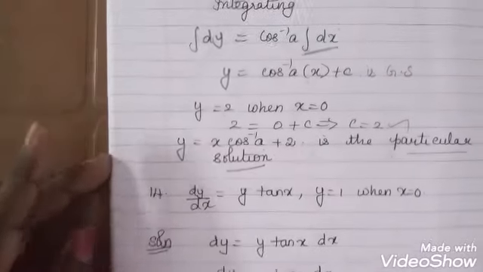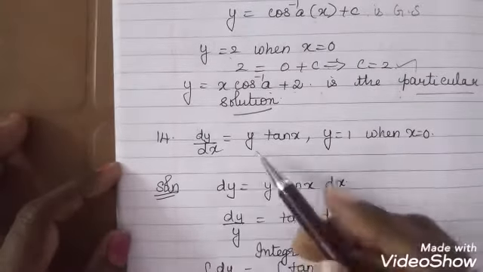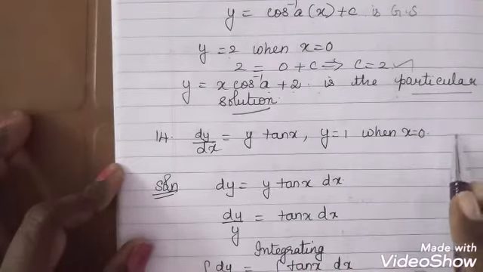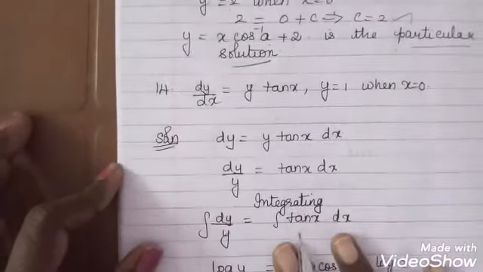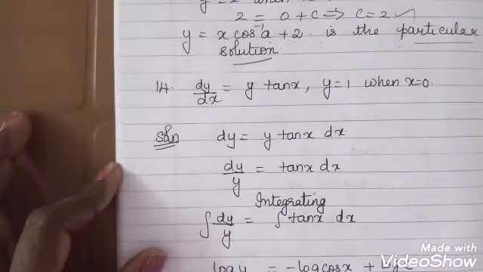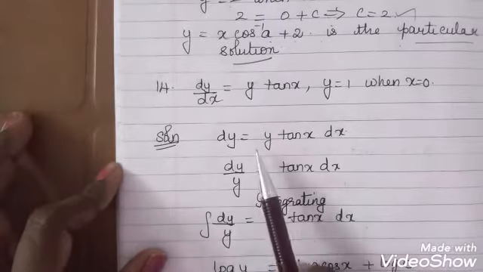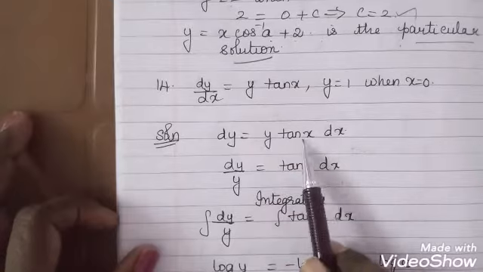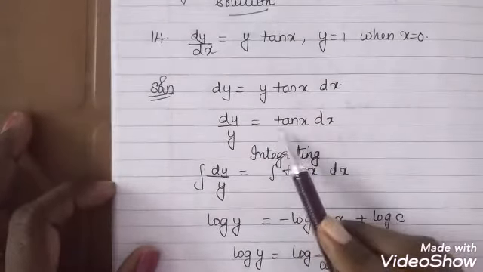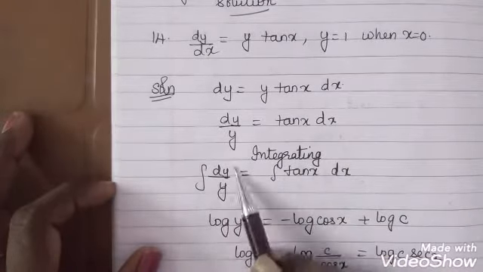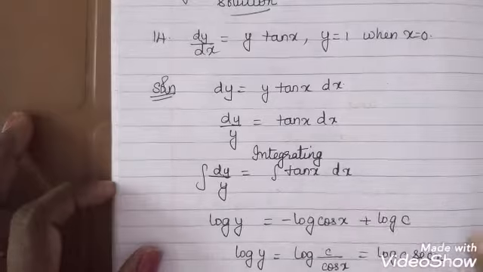Okay, now here the 14th question. It's dy by dx is equal to y tan x, where y is equal to 1 when x is equal to 0. Got it? So again here you'll have to find the particular solution. So first step we'll find the general solution here. So when you find the general solution, we use the variable separable method here. Your dy is equal to y tan x dx. So I'll just bring the y term here. It is dy by y is equal to integral of tan x dx. So when I integrate both sides, integral of dy by y is equal to integral of tan x dx.